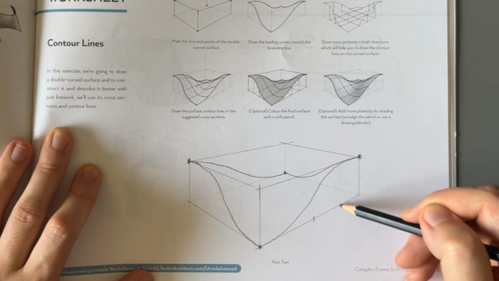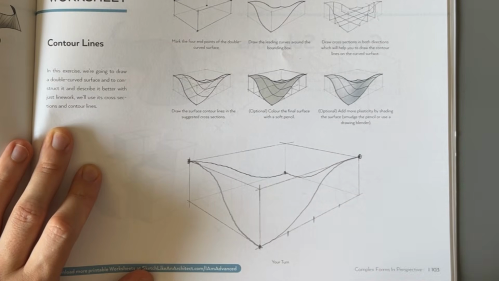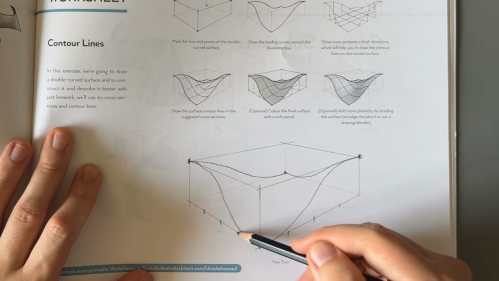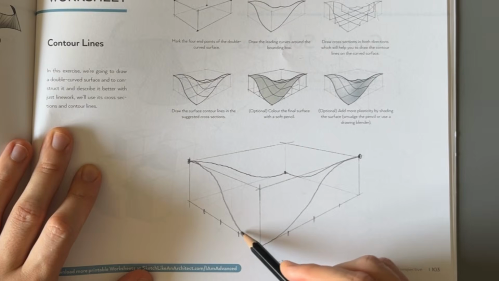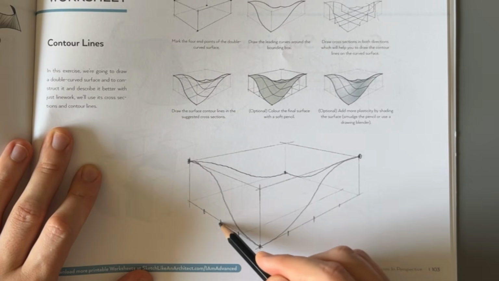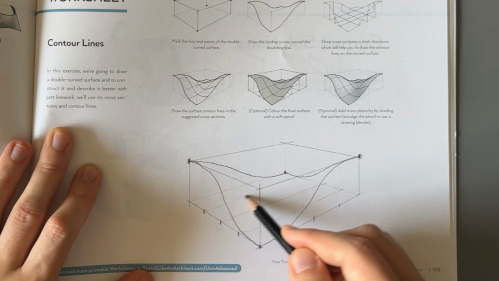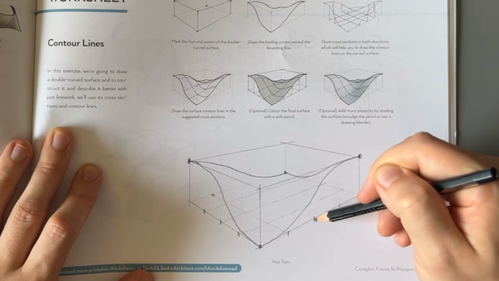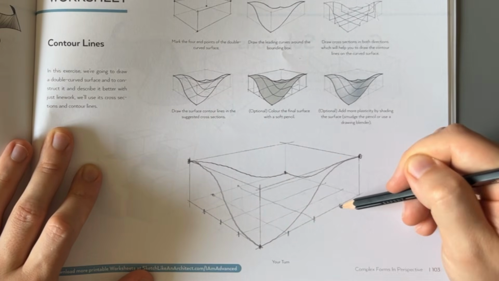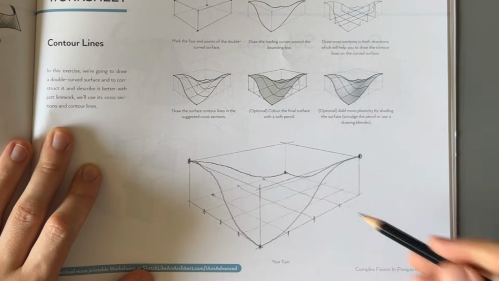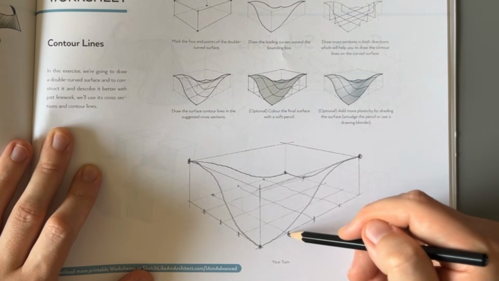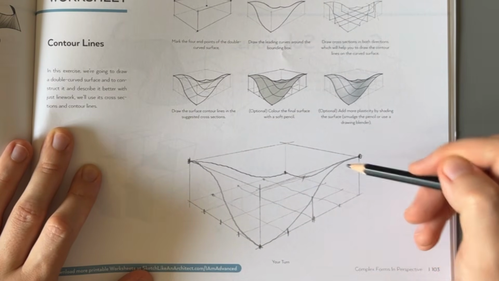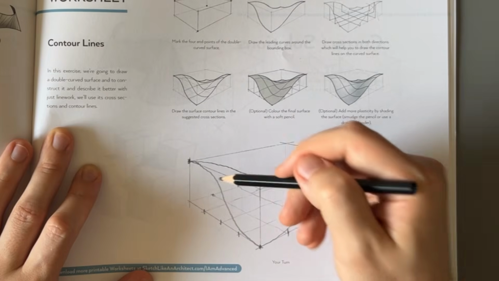I can eyeball it. It's not really important, the precision for now. So I always go in halves and then half of the half. And these will just help me divide the box kind of geometrically so I know where it's converging. Right, so I have these points because I know that now I can follow the cross sections.